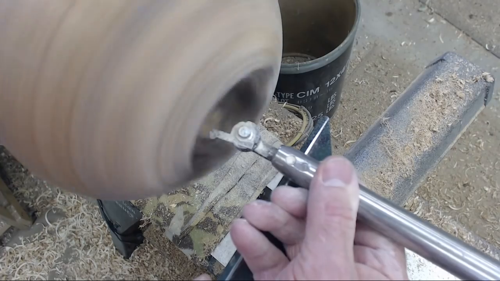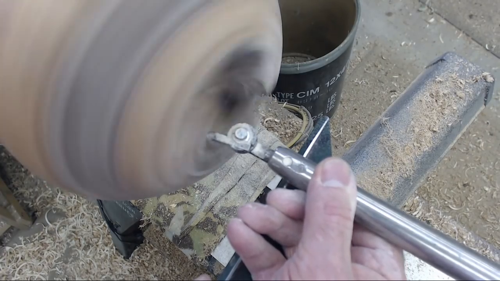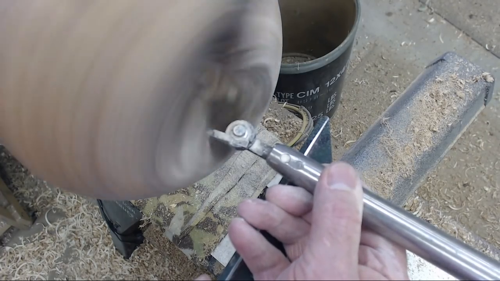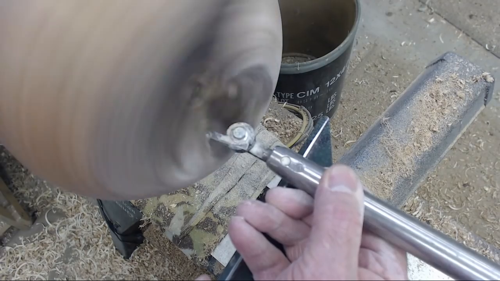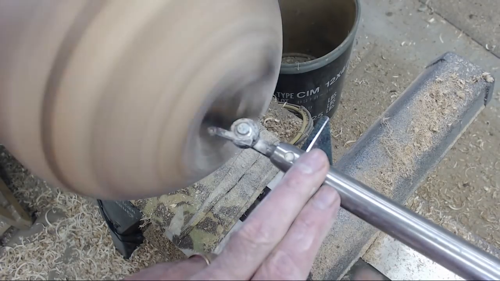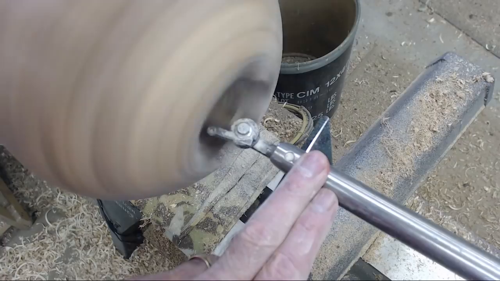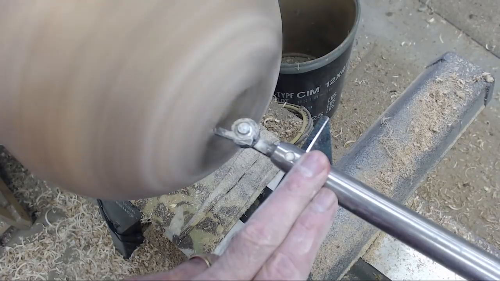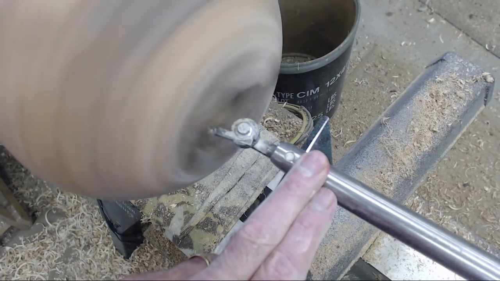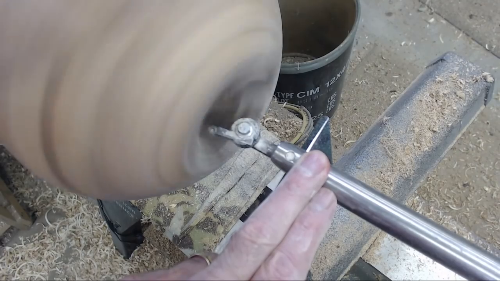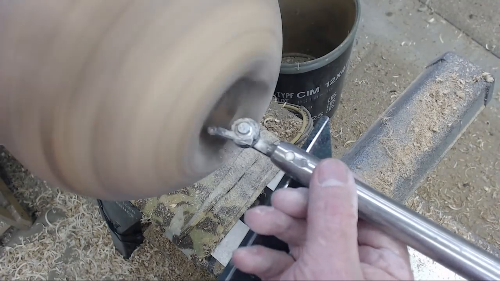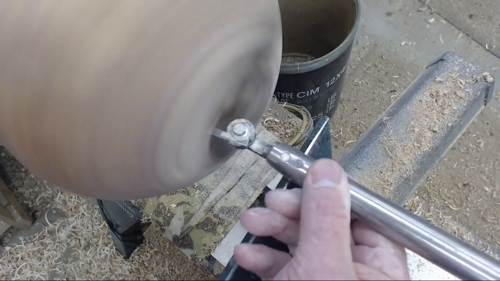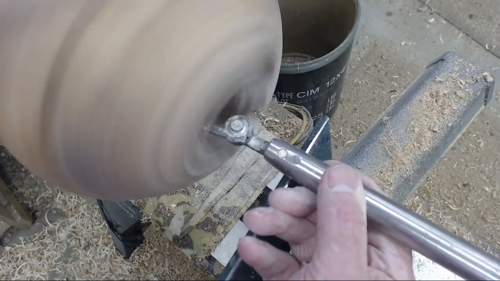So I'm going to just go in from there. There it is. I just started to cut. Right, there's another cut. Speed the lathe up just a little more. The faster the speed of the lathe is, the quicker those air spaces go by, and it's not going to bounce so much. There we go. That's better.